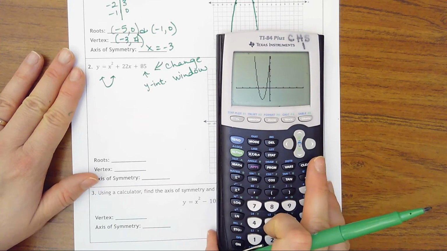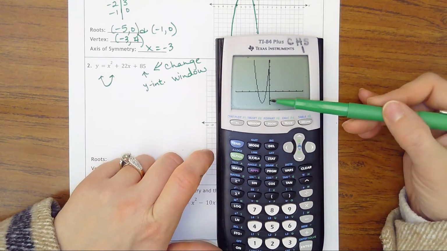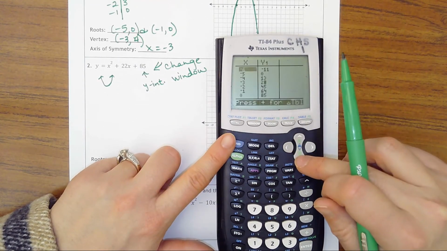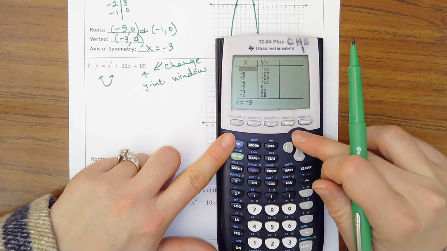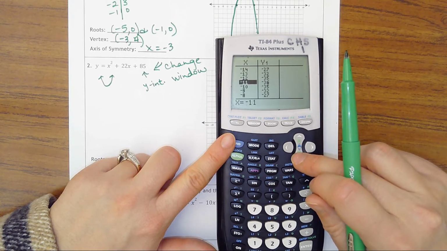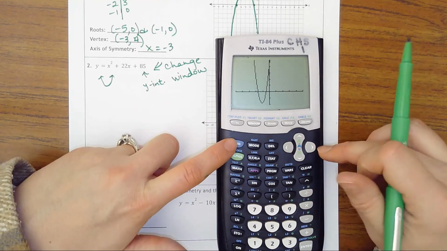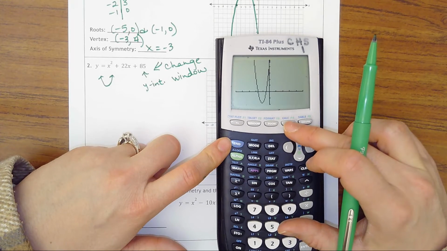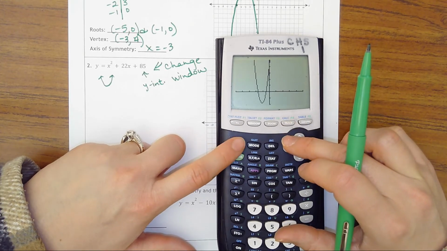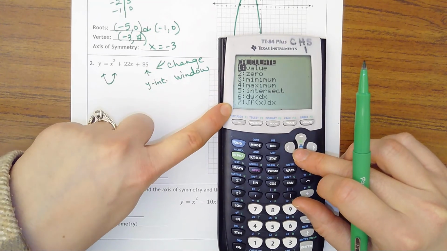So one other thing you can do from here, if you don't want to go to your table and look at all this stuff, because it's not terrible. I can already see the symmetry here. So you could go this way. I want to show you something else though. If you hit second trace, see how it says calc above it? That's calculate. If you go second calc, here's things we can find from our graph.